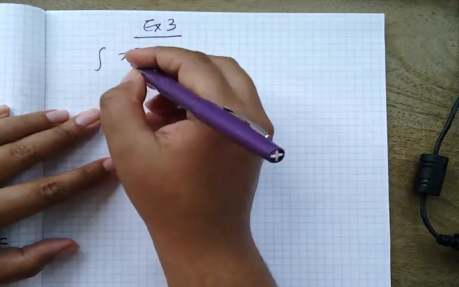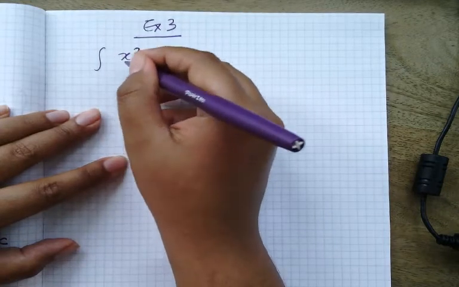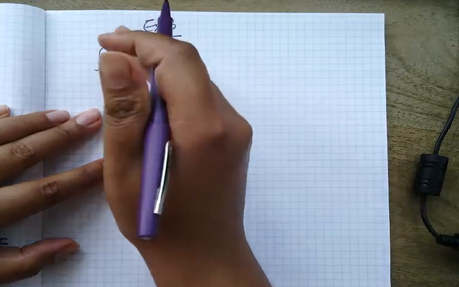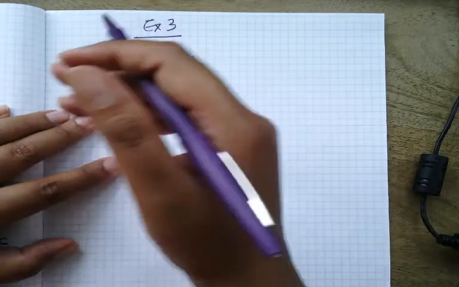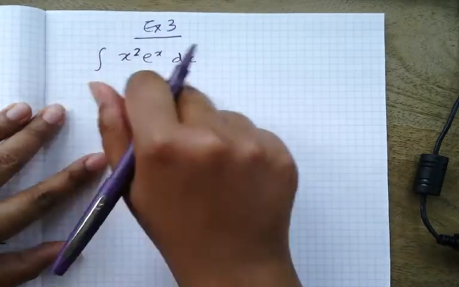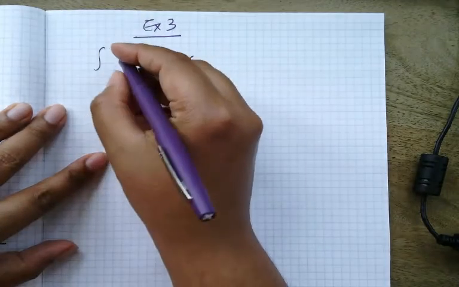So here again, actually it's better if we call x squared as our u, because when we differentiate it, we are going to be reducing the power. Okay, and that's something that we want. And also you'll see that this is an example. Actually, I'm going to wait until that happens. I'm going to ask you a question, okay?